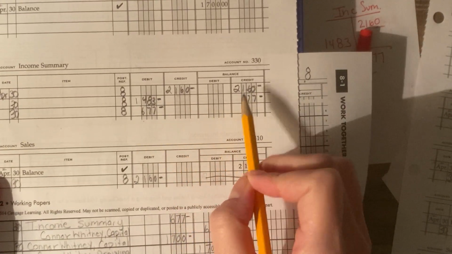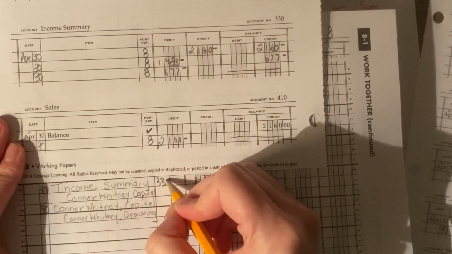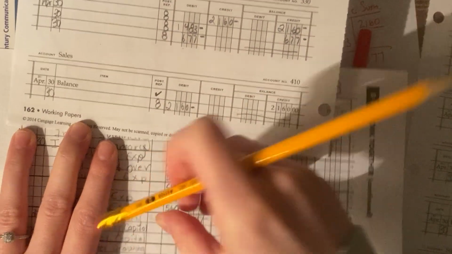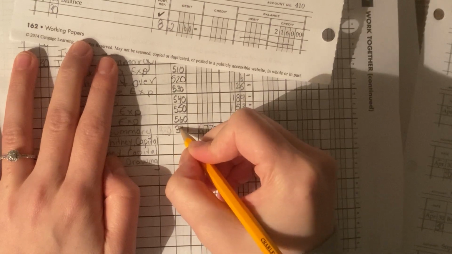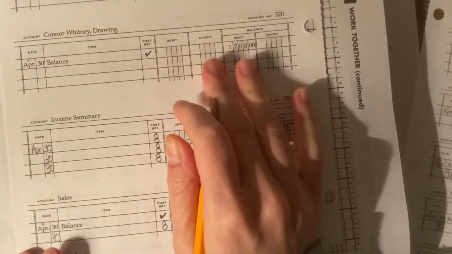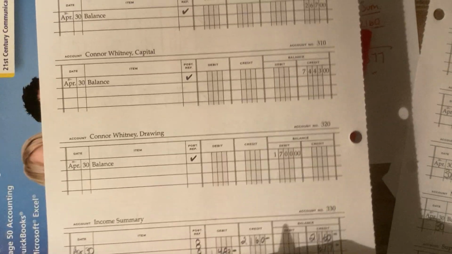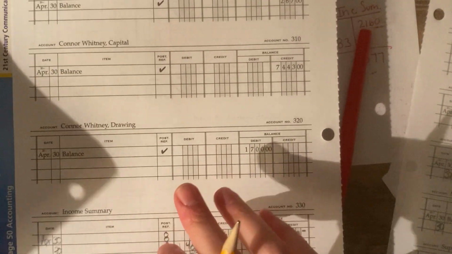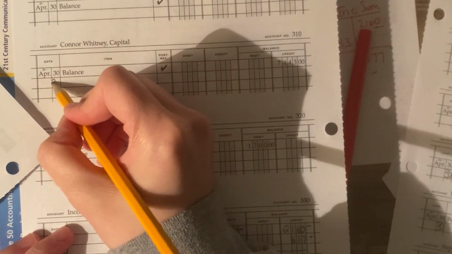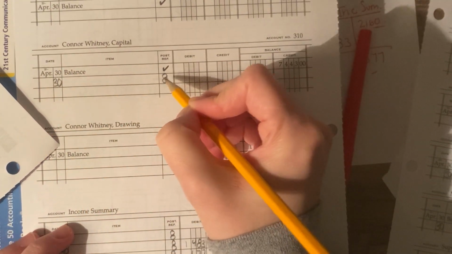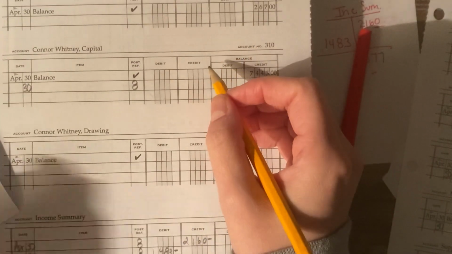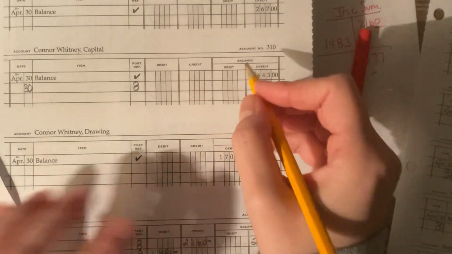If we close that out, it equals 0. Post reference number is 330. Whoops, wrong spot. Not a document number. Post reference 330. Okay, now we have to do the capital account, which is right up top. You guys can see that for a second. Capital account is right up top. Let's write 30. Post reference number 8. Capital 677. It is a credit.